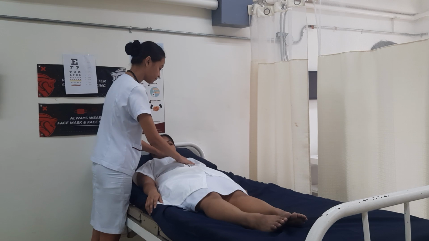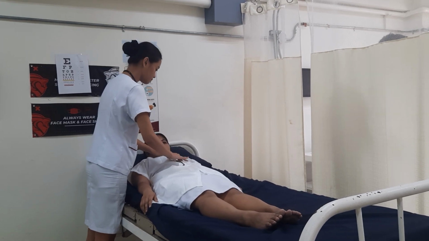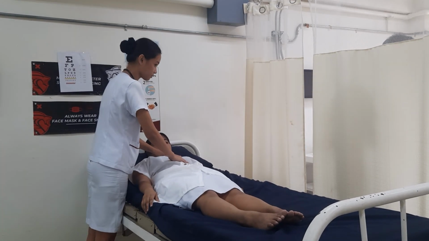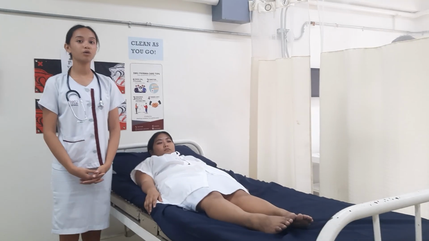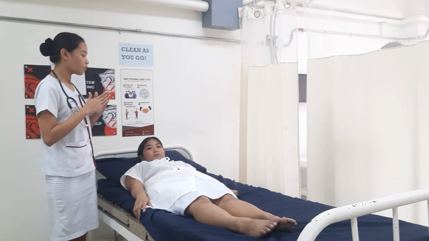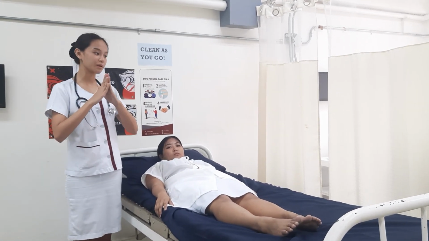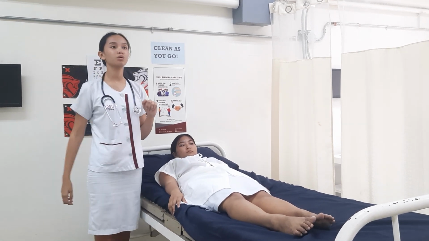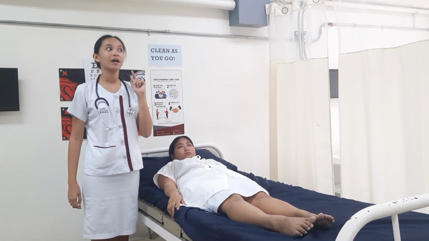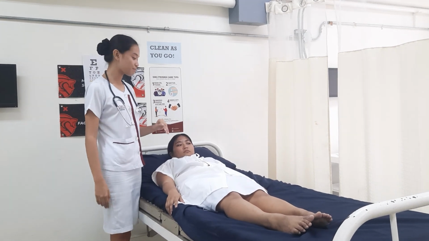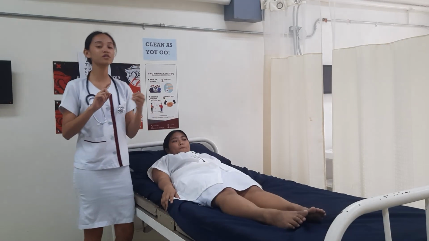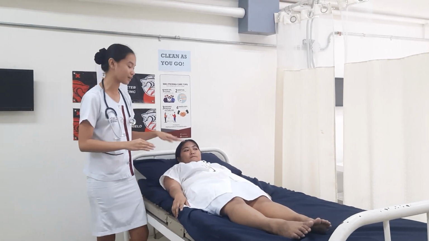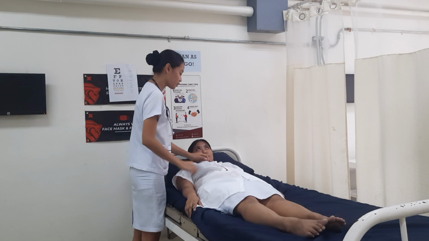So now, let's proceed to testing for the pitting edema of the patient. Now, to give you a background of pitting edema, the pitting edema has four grades. We're now going to use the four fingers of our hands held together because we will be palpating gently for the pulsation. We're going to follow the 8 to 9 pattern so we will not forget any areas that we need to palpate.